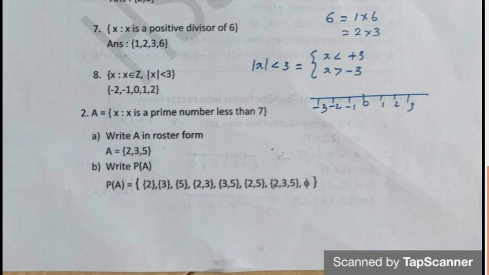Okay, 2 into 3. So prime numbers are the numbers whose factors are only 1 and the same number. So 6 is not included. So this much is the answer. A is equal to the set 2, 3, 5.